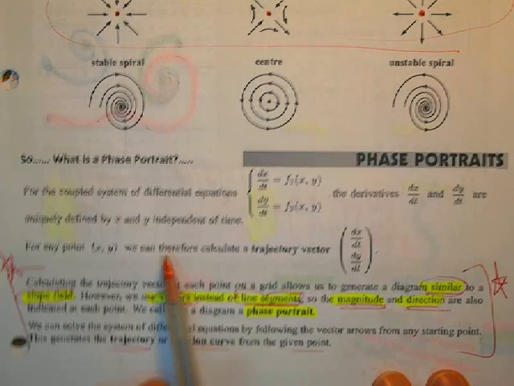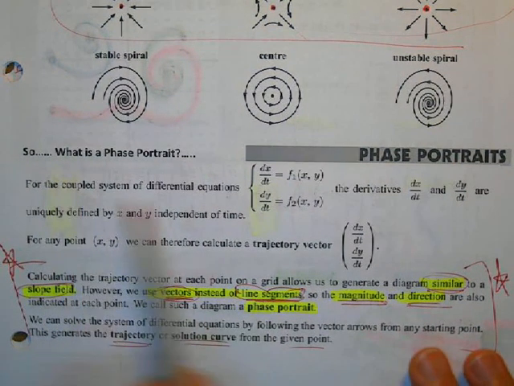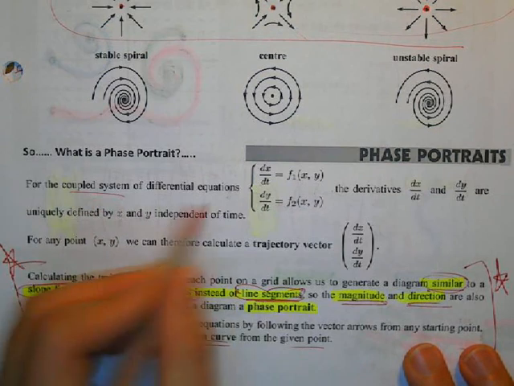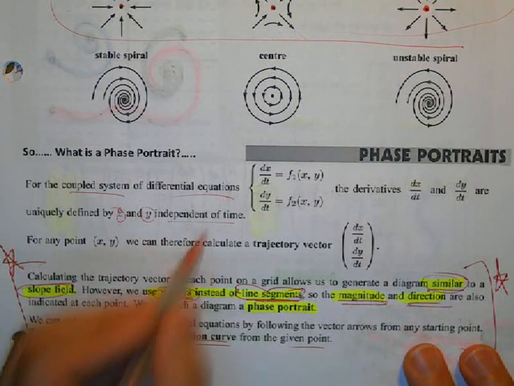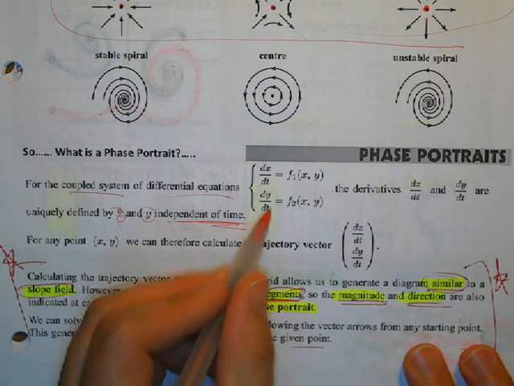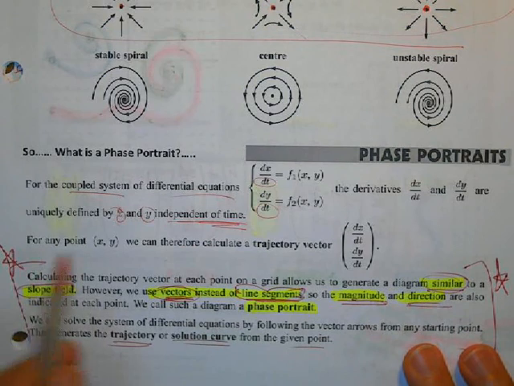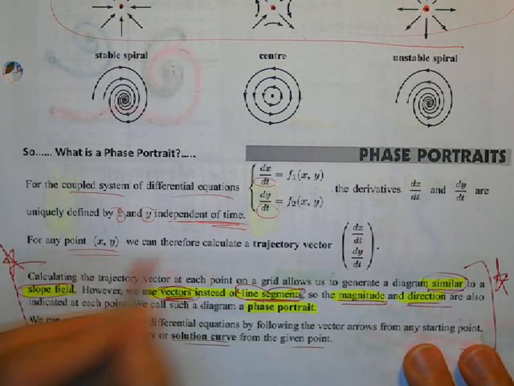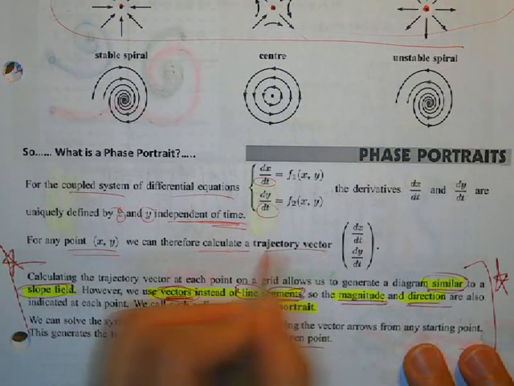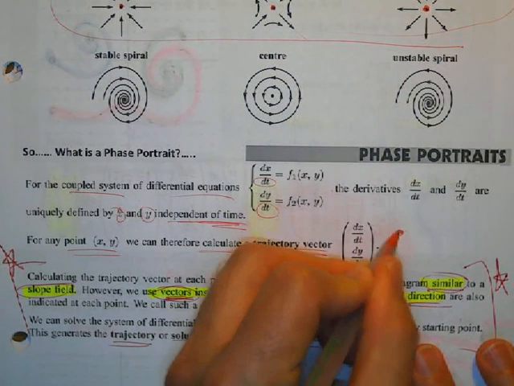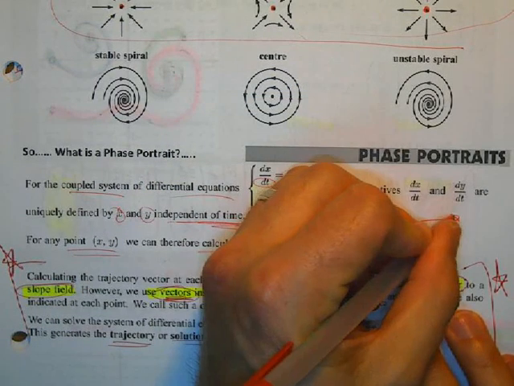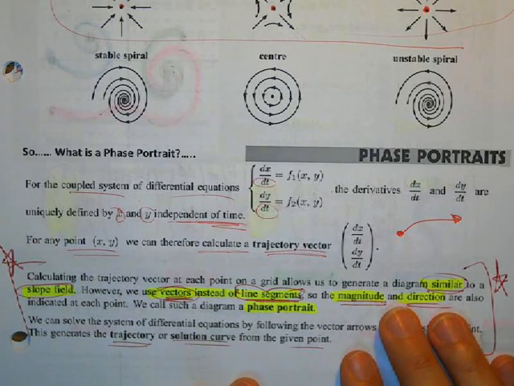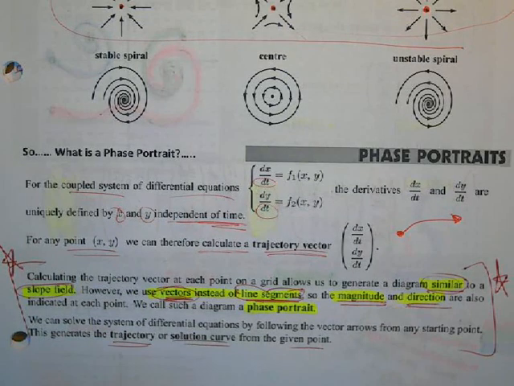So I'm going to talk through some of this. For a coupled system of differential equations that are defined by x and by y, and they're independent of time, we're doing dt, right? So for any point x and y, we can calculate a trajectory. That means we're going to start at one point, and then we're going to go in some direction. And we're going to talk about what direction it goes. The phase portrait is going to tell us where to go.